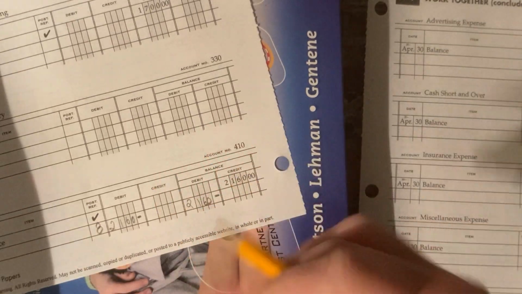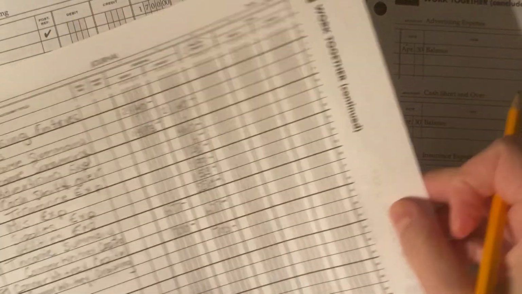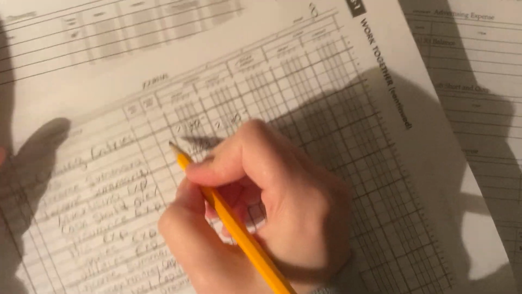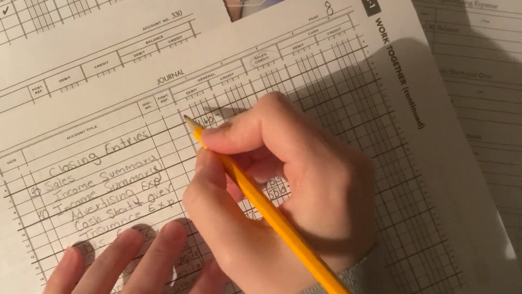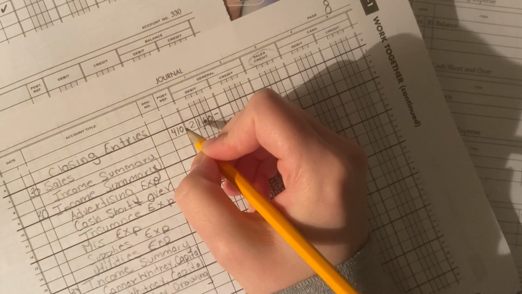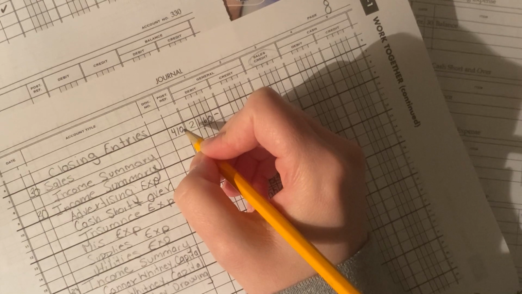Okay, good. We don't want to show sales anymore. We want to close it out for this fiscal period. So then we go ahead and write our post reference number, which is 410, so we can find it later. Part of standard practice. Okay, let's keep moving.